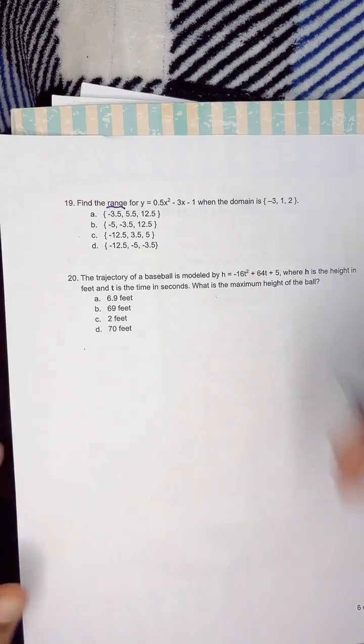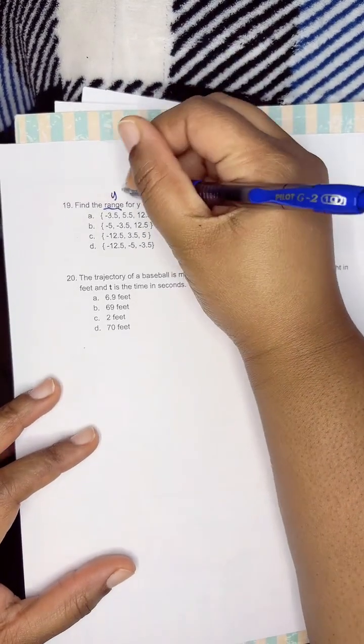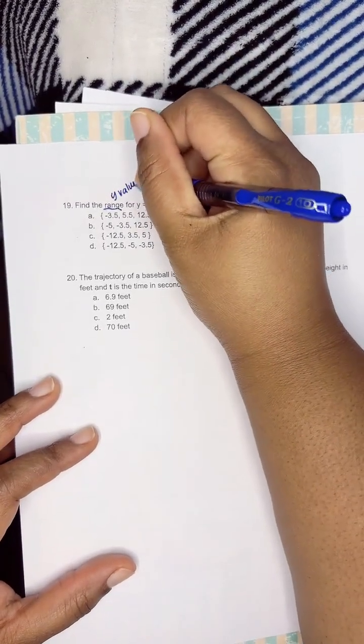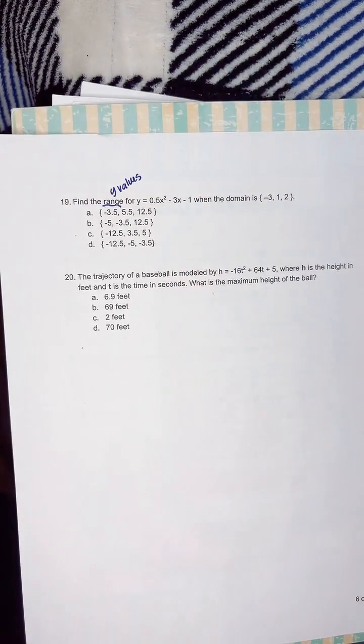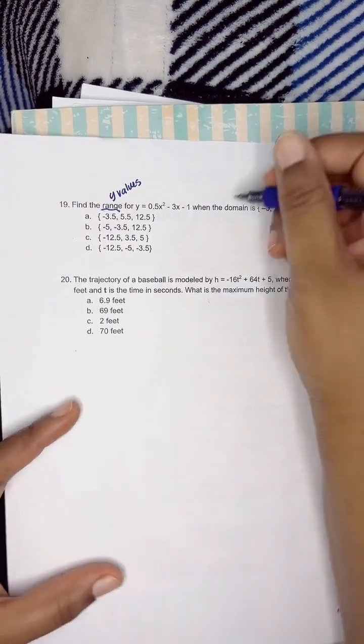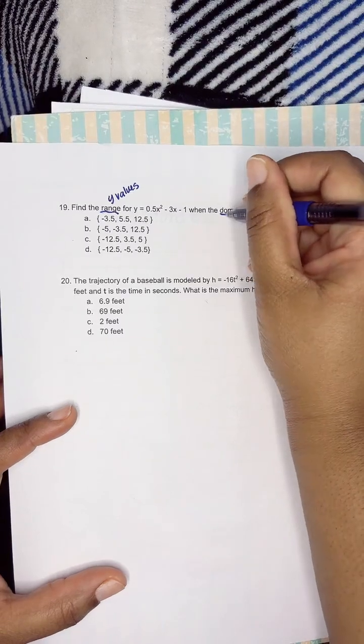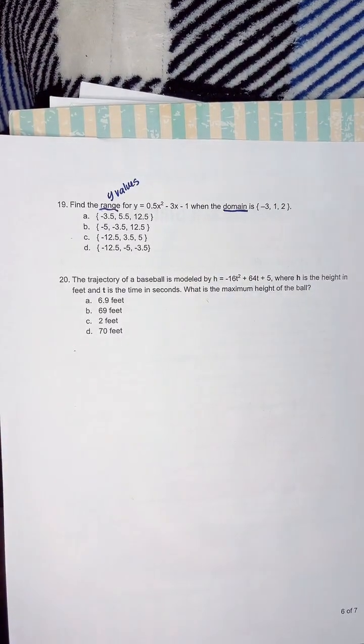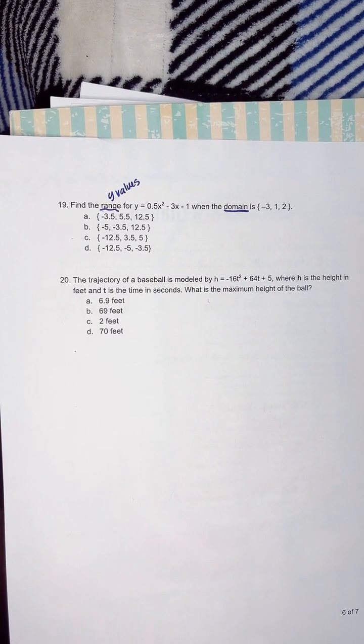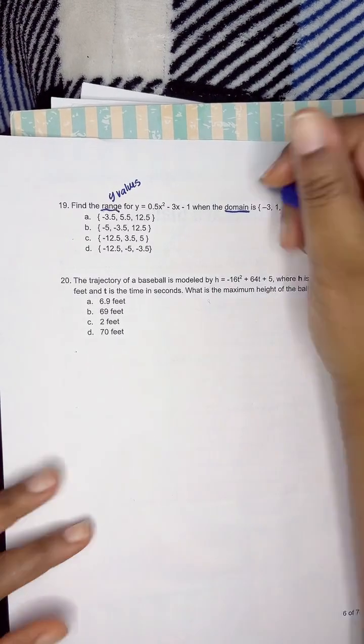Yes. Range is your Y values. It's the Y values of your function. Domain. Do we know what domain means? X is X. Yes. See how they do?